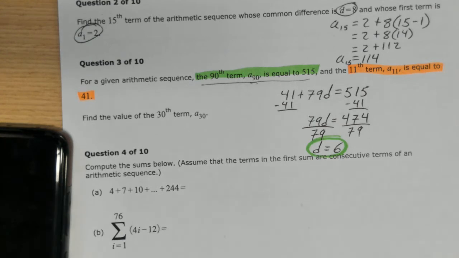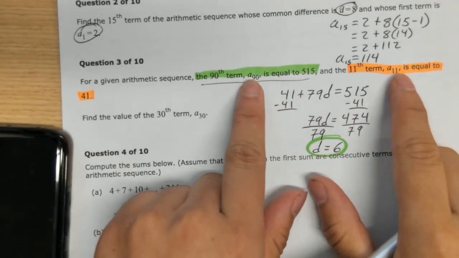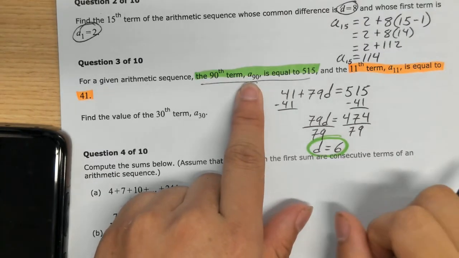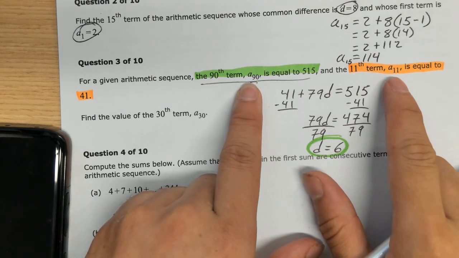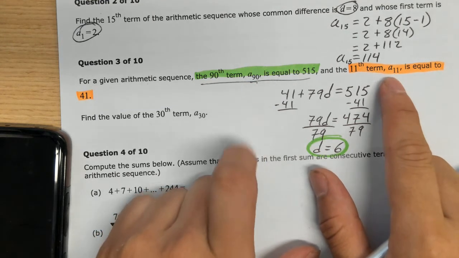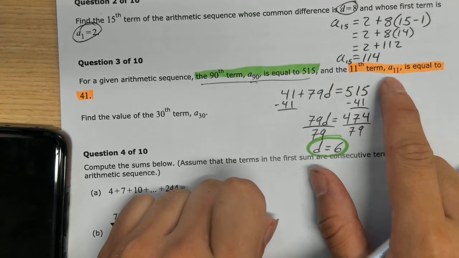If you have enough information from a single term, you can use that term to help you find the first one. The nice thing in this problem is that it gave me information about two different terms, the 90th term and the 11th term. I'm going to use the information that I know about the 11th term to help me find the first term.